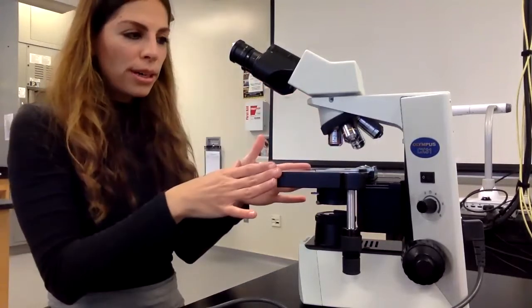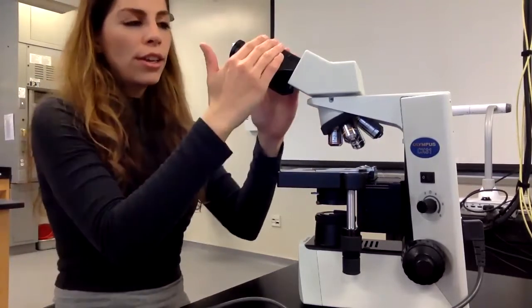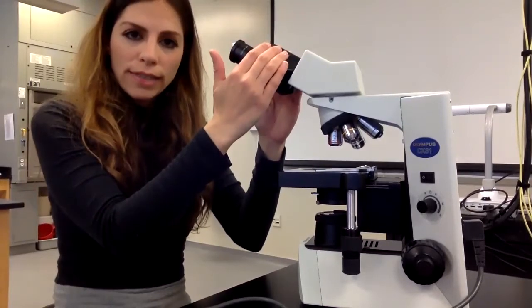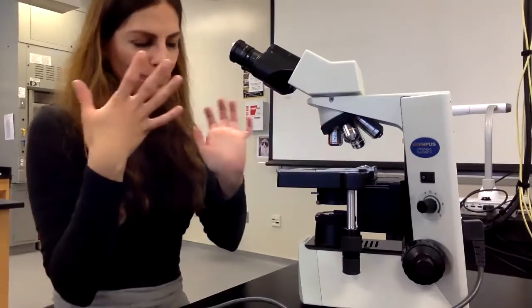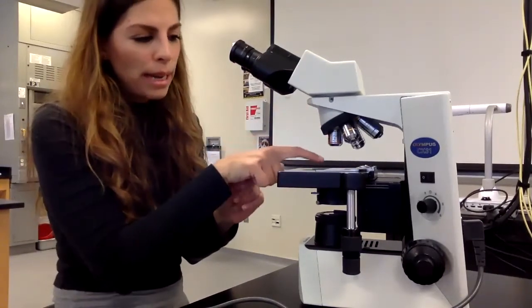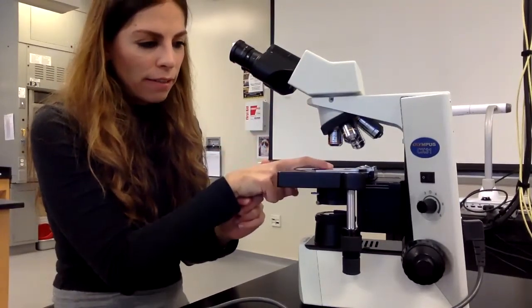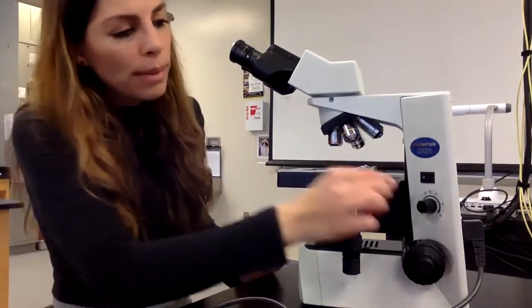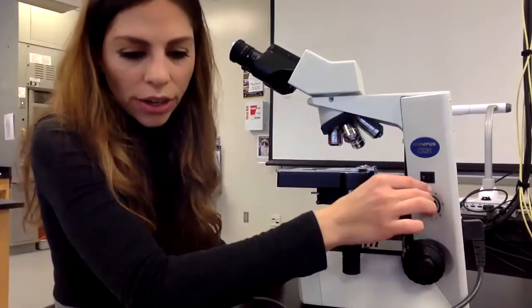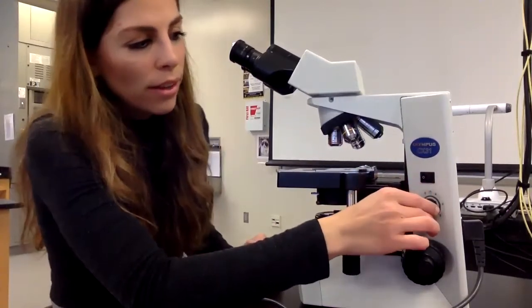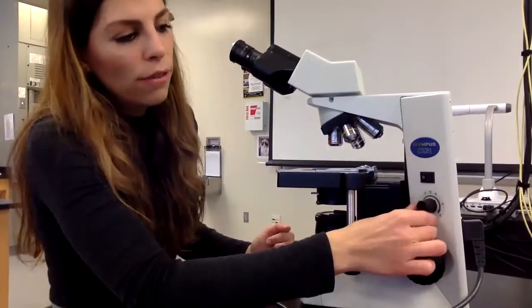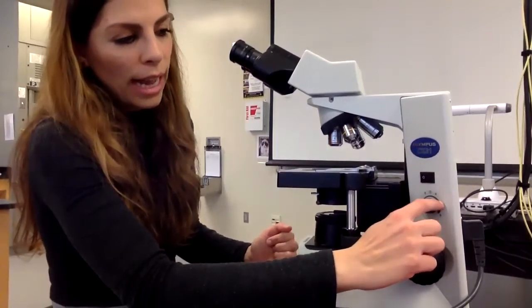So these are parts of a microscope. Again, ocular lens has a magnification of 10x. Objective lenses have various magnifications. So I'm going to put my slide on here. I have my slide, and I want to make sure there's something here called the rheostat, the light rheostat knob, and I always set this at a default of 4.5. So I have this at 4.5.